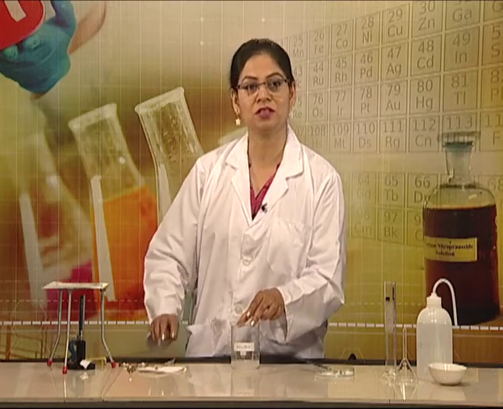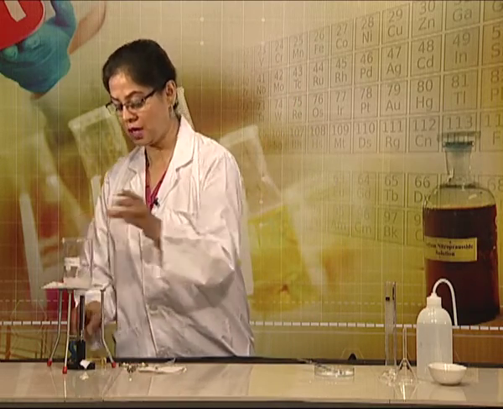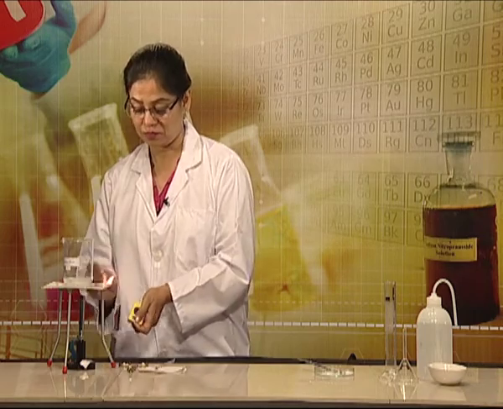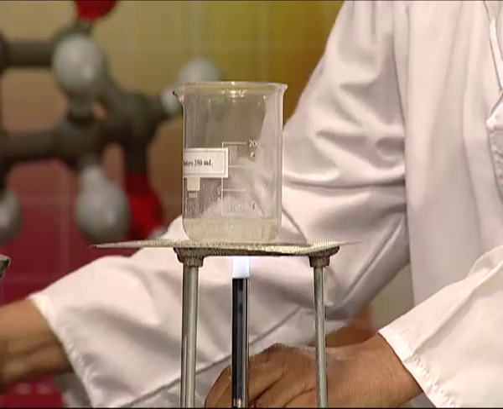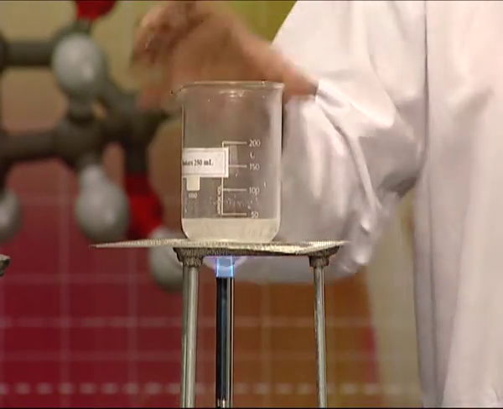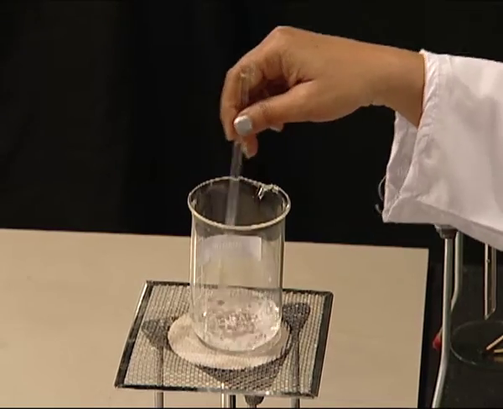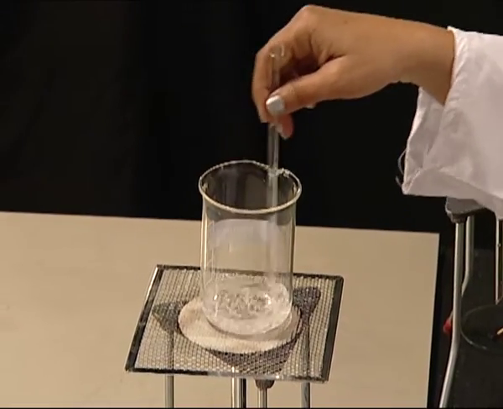Now, we will boil this solution with the help of a Bunsen burner. Heat it so that all the crystals are dissolved.